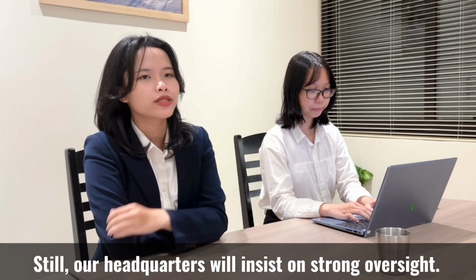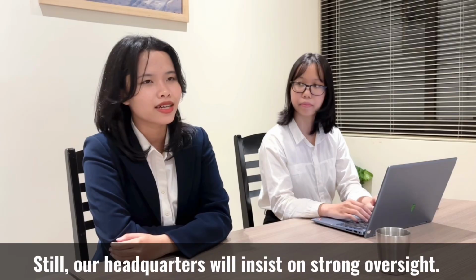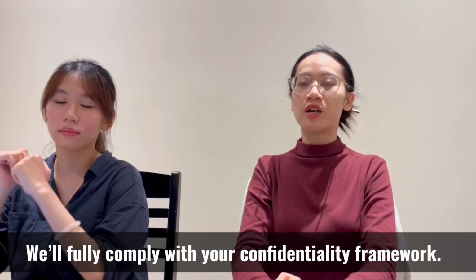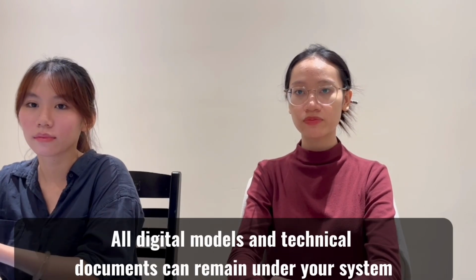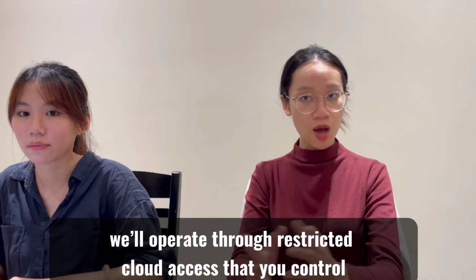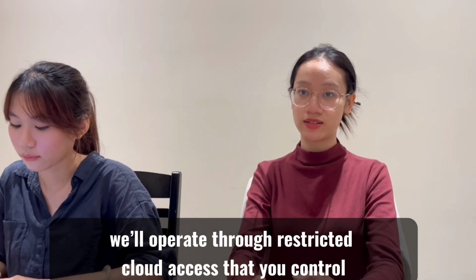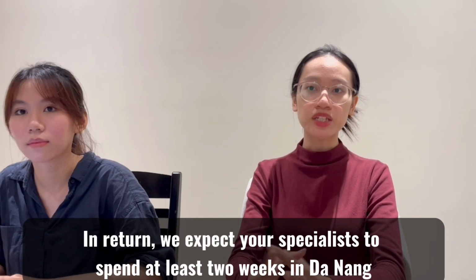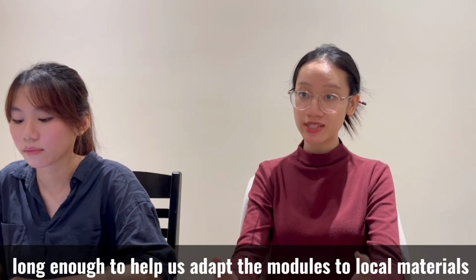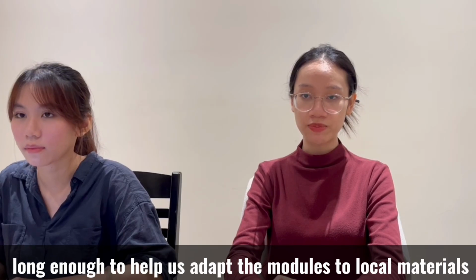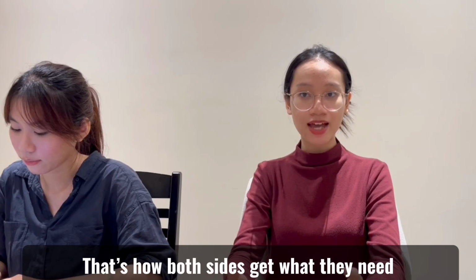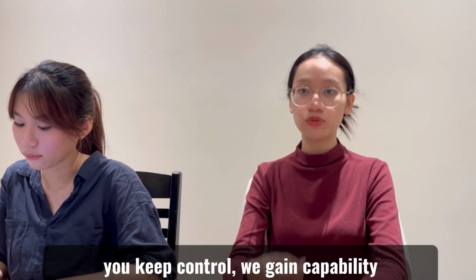Still, our headquarters will insist on strong oversight. How would you ensure data security during the on-site phase? We'll fully comply with your confidentiality framework. All digital models and technical documents can remain under your system. We operate through restricted cloud access that you control. In return, we expect your specialists to spend at least 2 weeks in Da Nang, long enough to help us adapt the modules to local materials, humidity, and temperature standards. That's how both sides get what they need. You keep control and we gain capability.